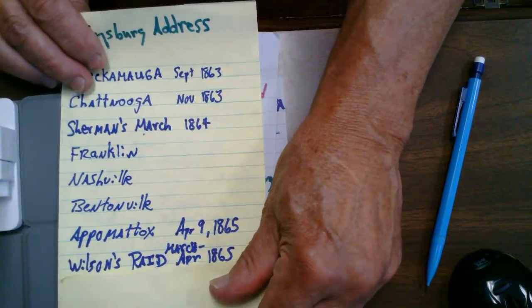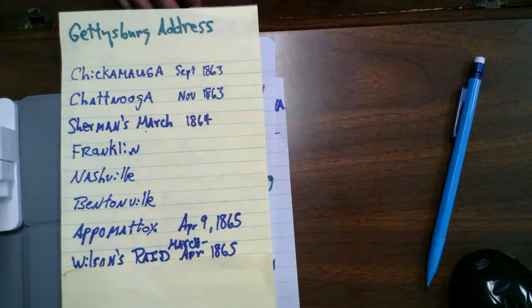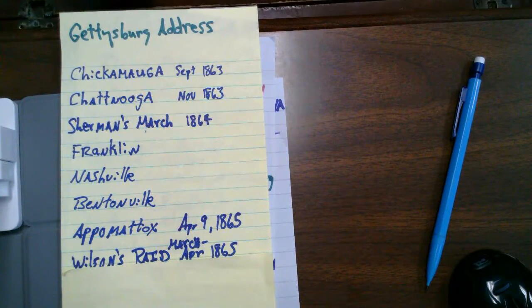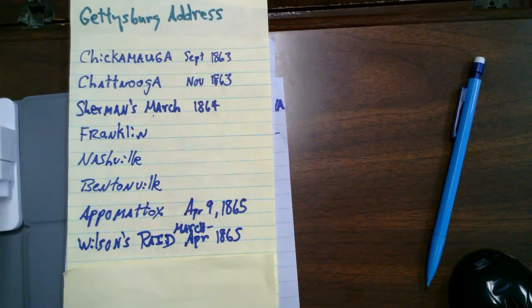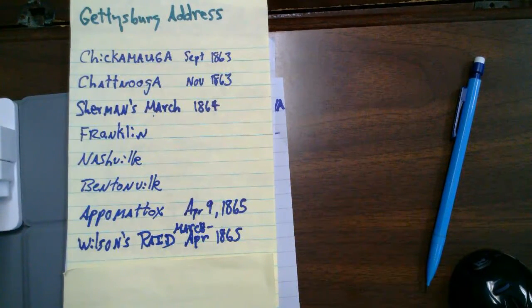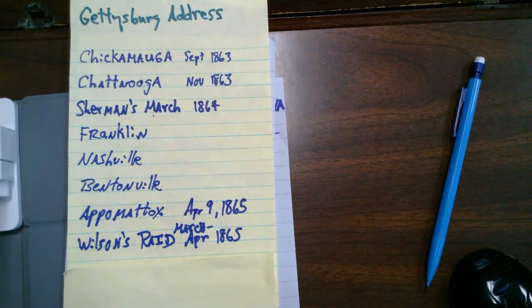All right, and then the war finally came to a close when Robert E. Lee surrendered to General Grant on April 9th, 1865. And if we had more time, I would go into this. For Walker County, Jasper, we had very, very little Civil War activity. There was Wilson's Raid that took place in March and April of 1865 anyway.